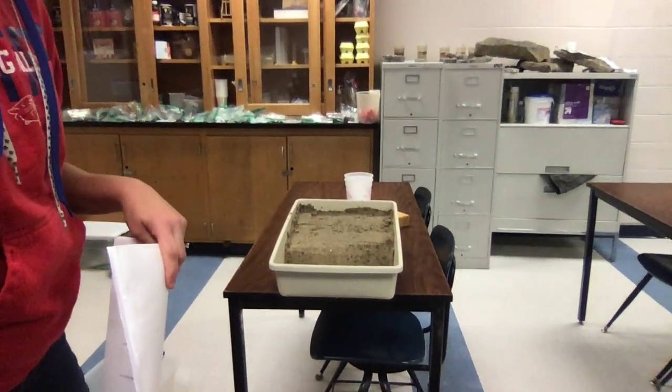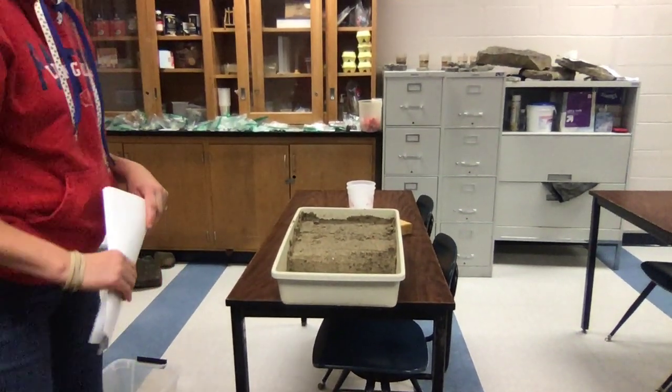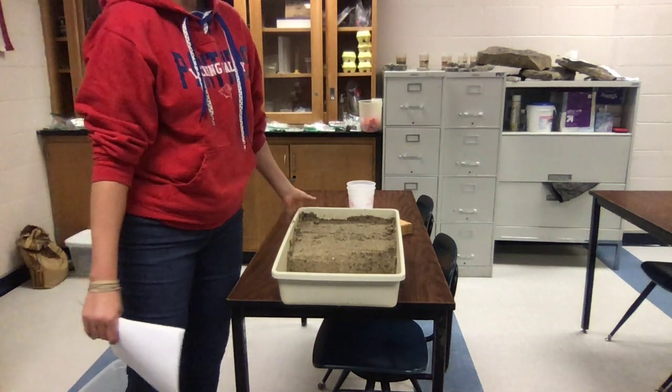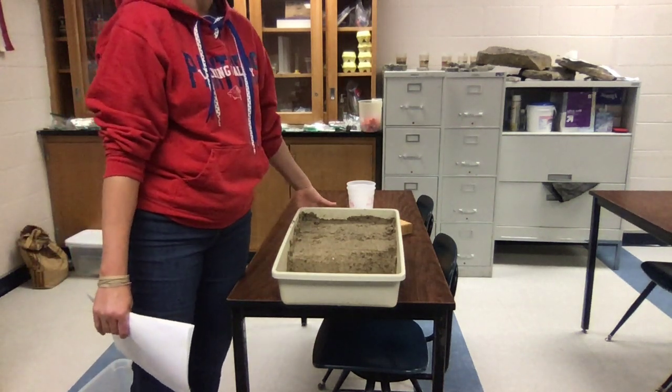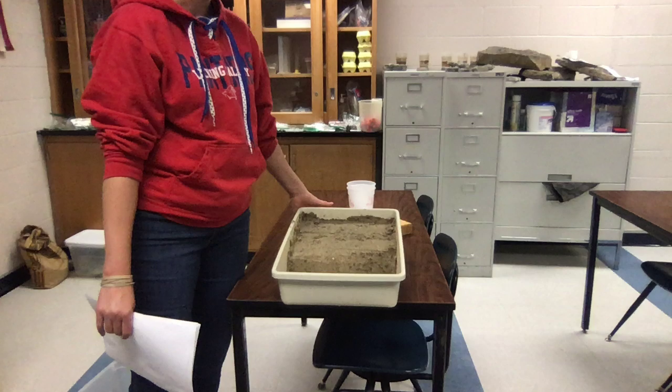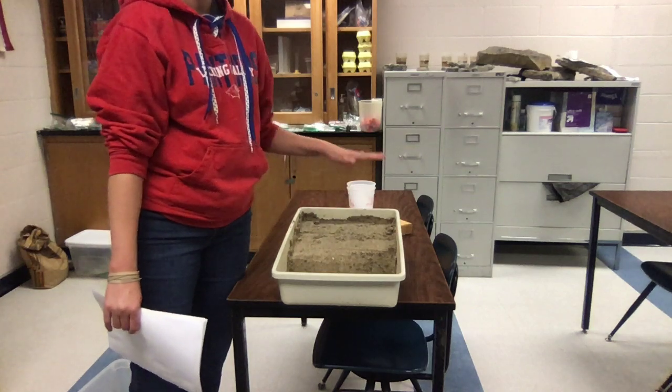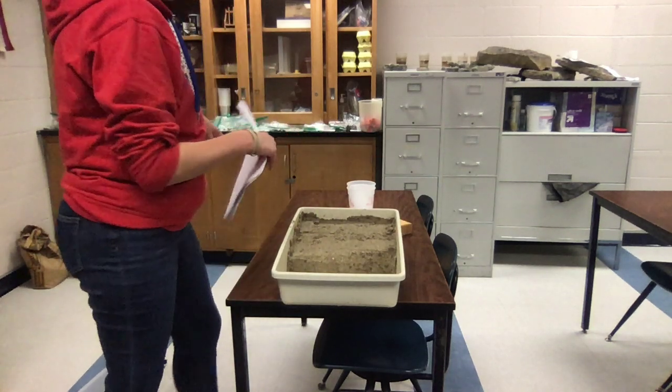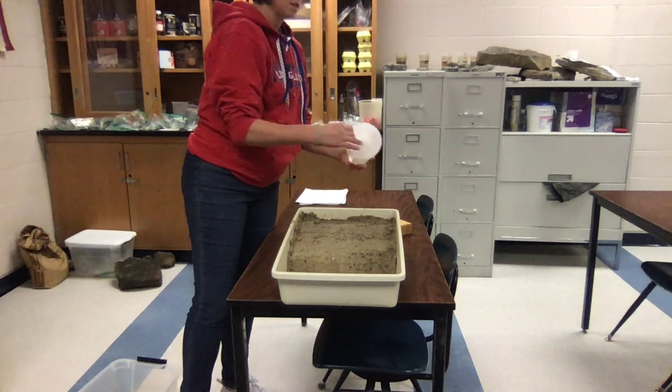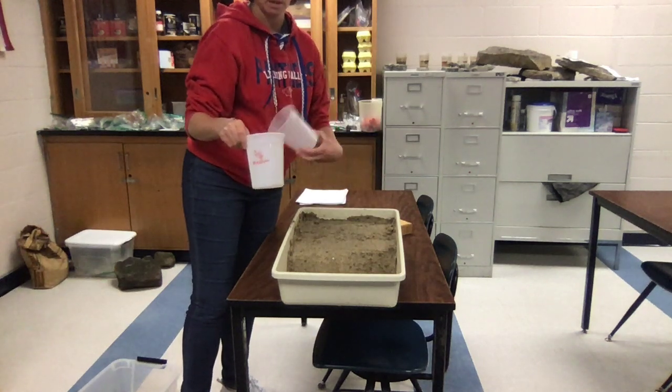So let me show you now the setup that I have here. So this looks like it did before. The thing that you can't see is that every round this time is going to be just set up on one block because that is not our independent variable today. And so I'm going to be using these cups here, these containers that have different size holes this time.